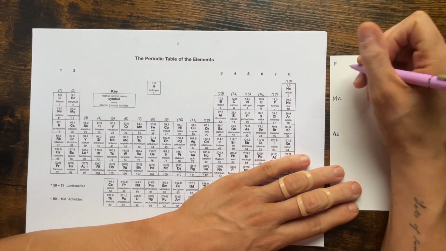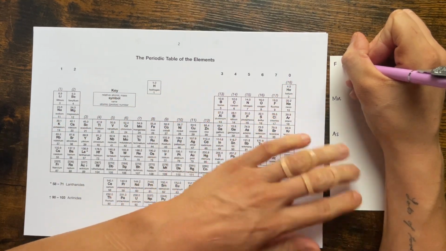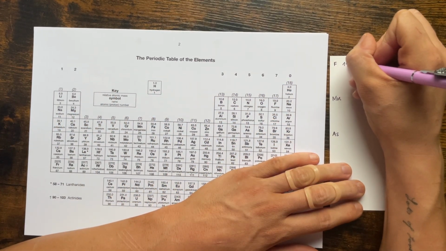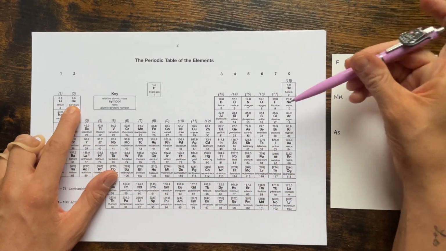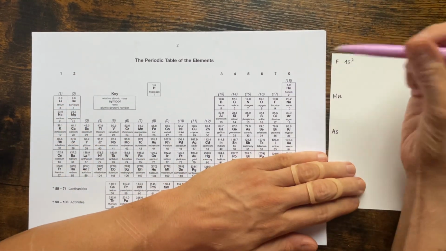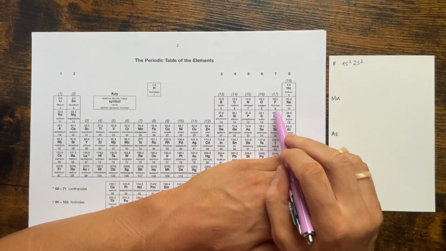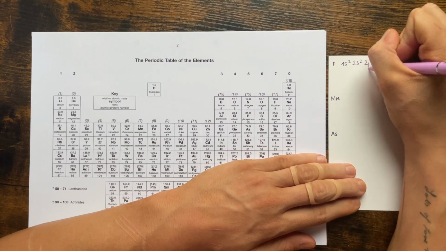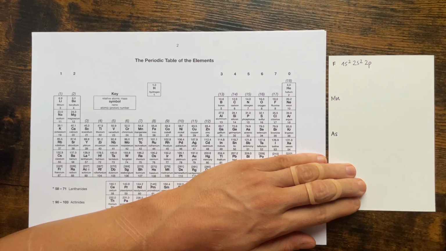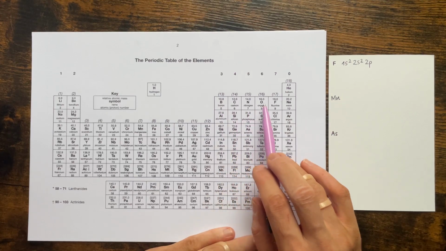So for fluorine, we have got the 1s2, fluorine's after that, so fluorine will start with 1s2. Then for the lithium and beryllium, fluorine still comes after those as well, so then we'd have the 2s2, and then fluorine is in the p block, and it's therefore going to have some electrons in the 2p sublevel. And how many is it going to have? 1, 2, 3, 4, 5.